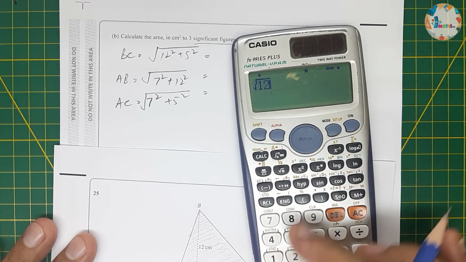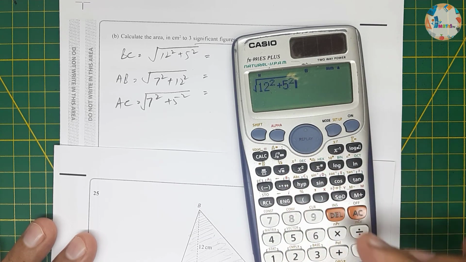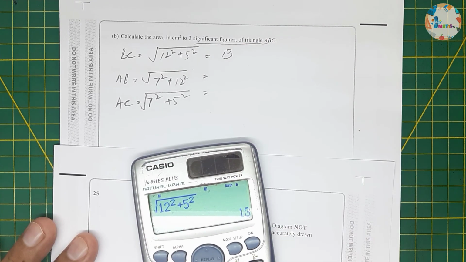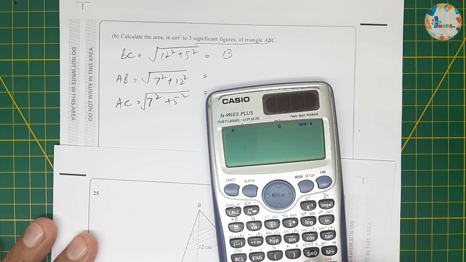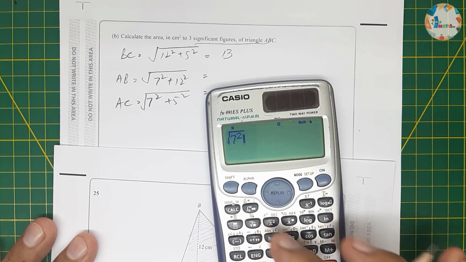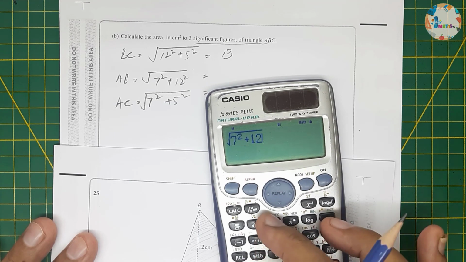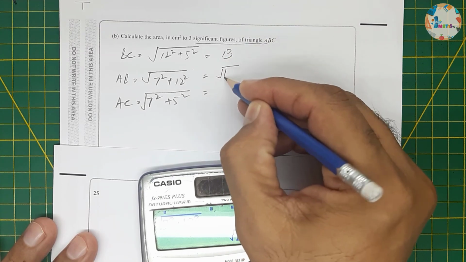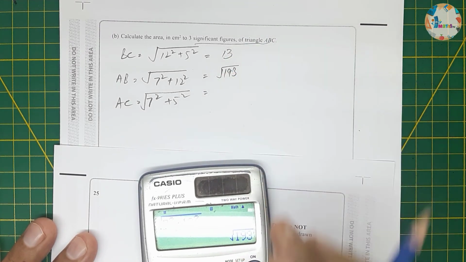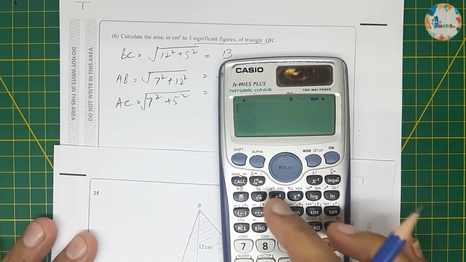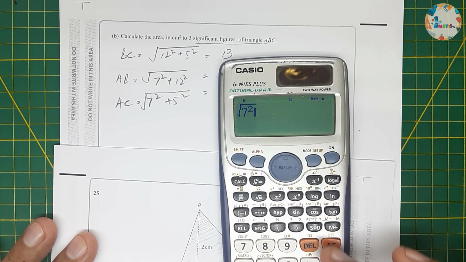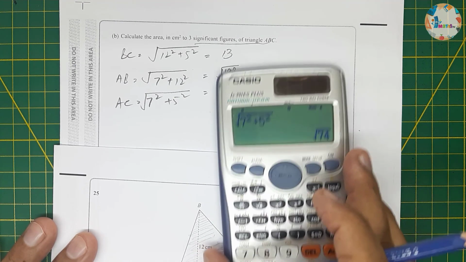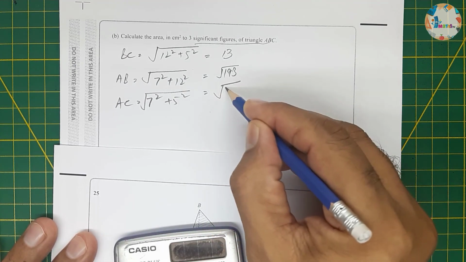Root of 12 squared plus 5 squared will be equal to 13. Then root of 7 squared plus 12 squared will be equal to root 193, and root of 7 square plus 5 square will be equal to root of 74.